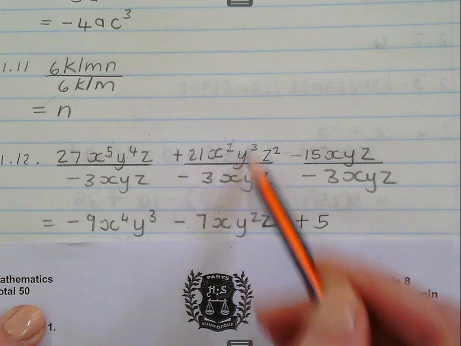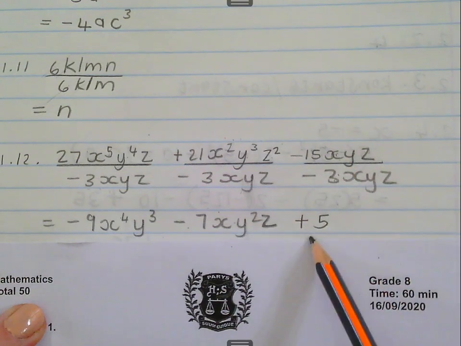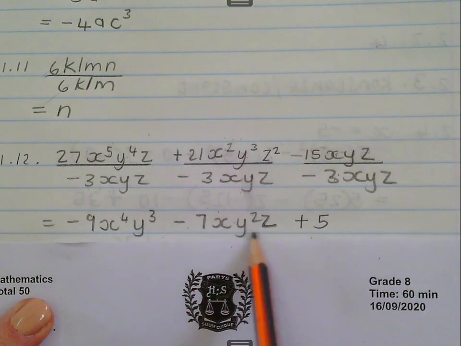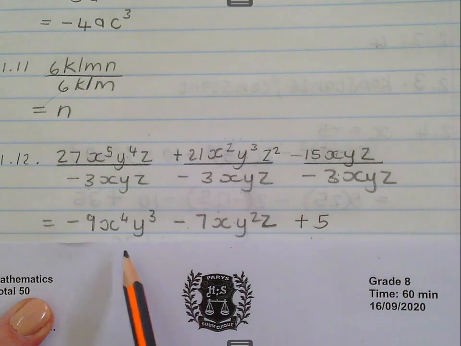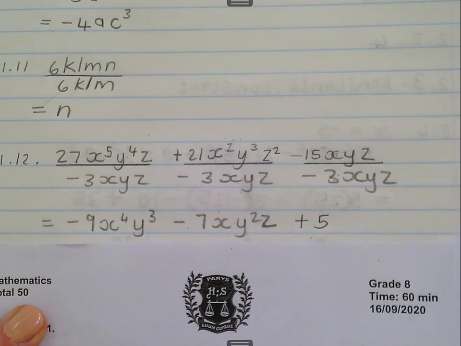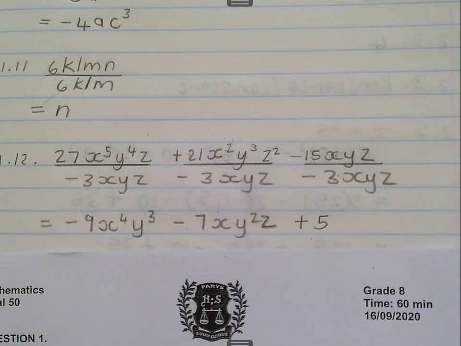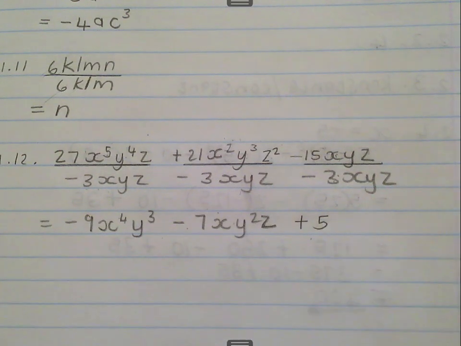Then you divide these two, get the answer. Then you divide these two, get the answer. These variables and exponents are still not the same. So you can still not take it any further to add and subtract any further. That is your answer. A trinomial. 3 terms in your answer. Who got it right? Good.